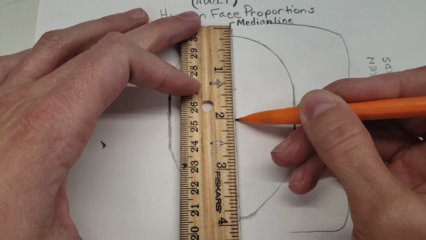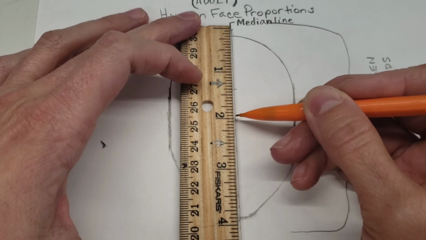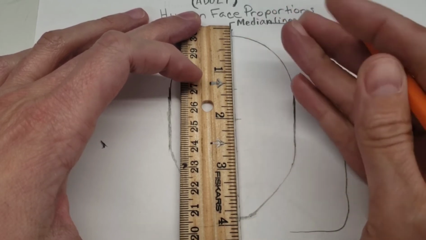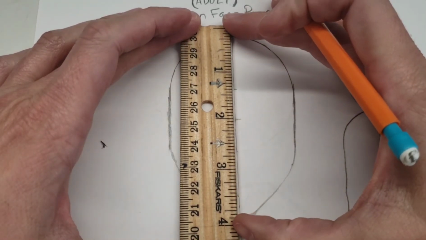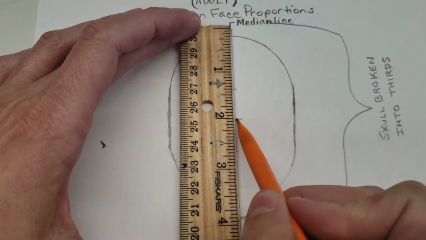Now that's a little trick that I figured out, and I decided to pass along with my students, because if you figure out a way to make the 2 in the middle, it's way easier to split 4 1/2 than 3 3/4. Just saying. So here's the halfway line.